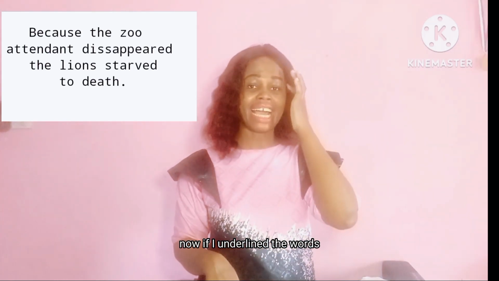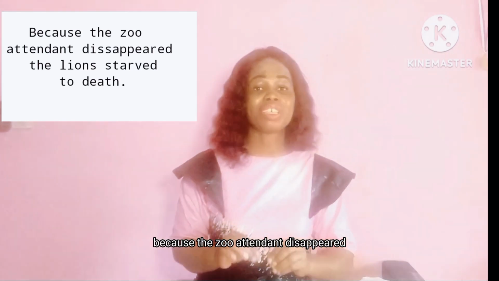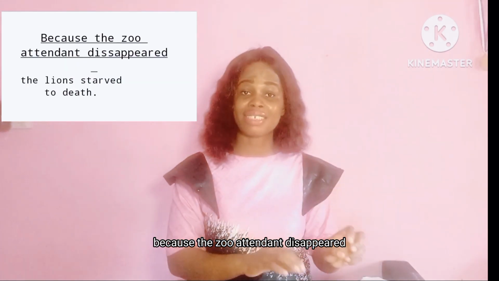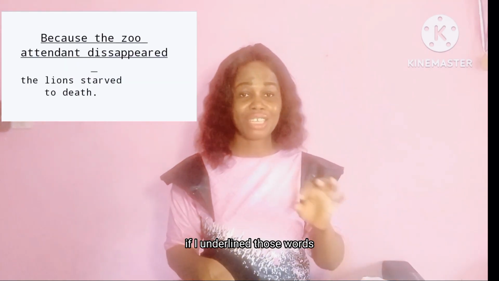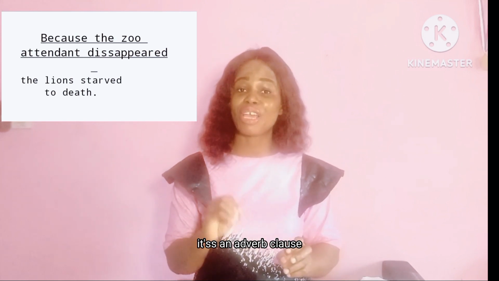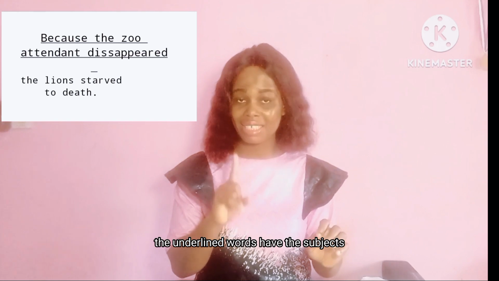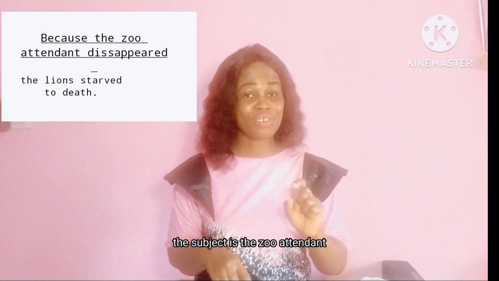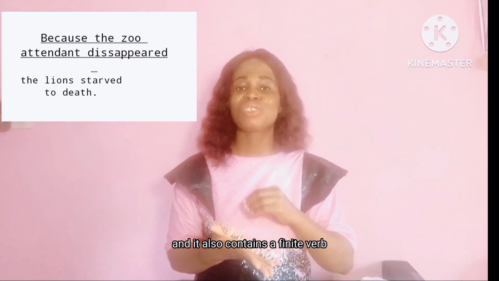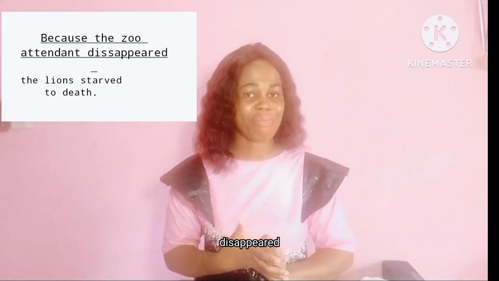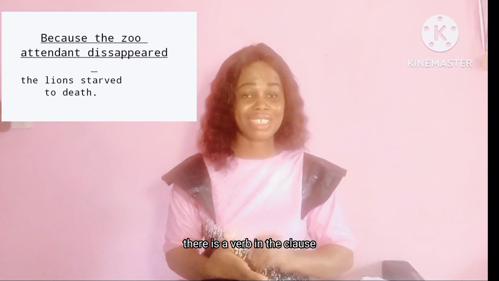Now, if I underline the words because the zoo attendant disappeared, is it an adverb clause? The underlined words have a subject. The subject is the zoo attendant, okay? And it also contains a finite verb. The finite verb is disappeared. That's the verb in the clause.